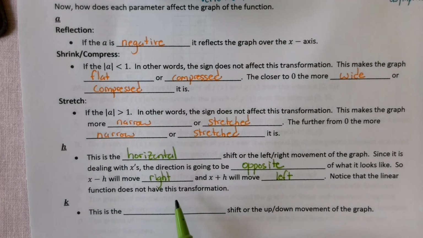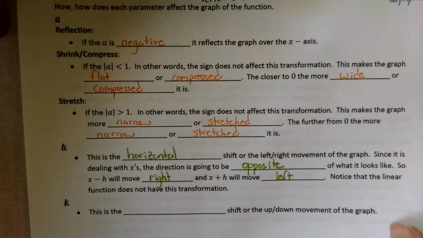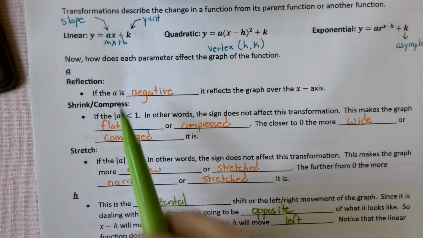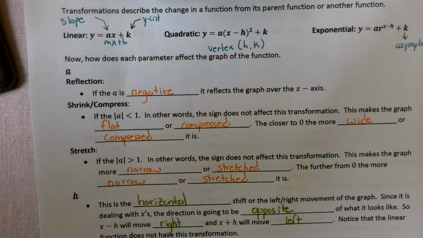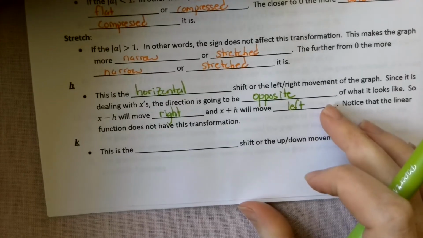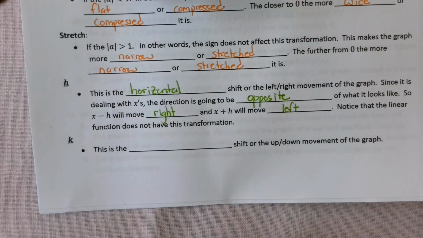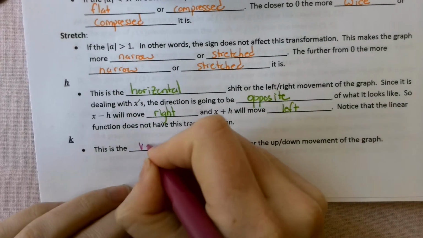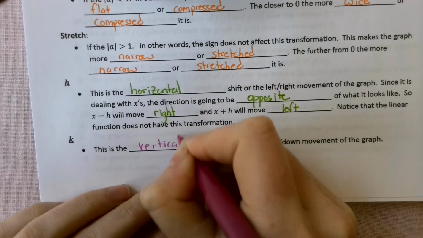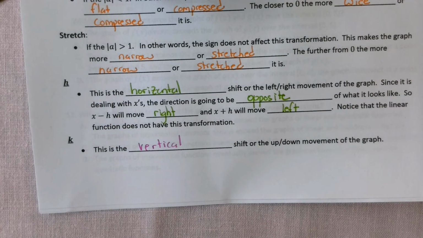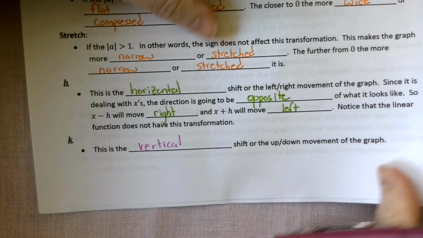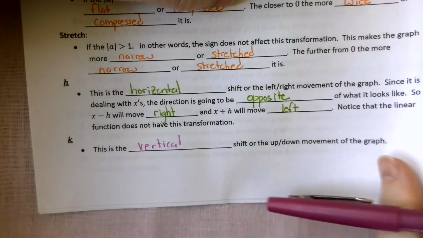Notice that our linear function does not have this transformation. Does not have an h. Okay? Alright, and then finally, k is the vertical shift. This is our up or down movement of our graph. Okay? And hey, look, we just finished another page. That's exciting.